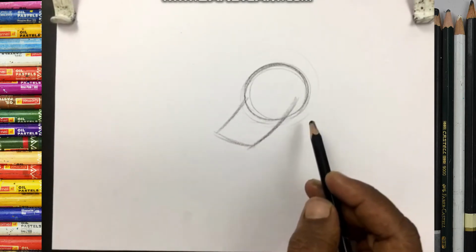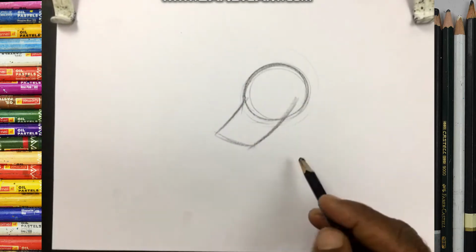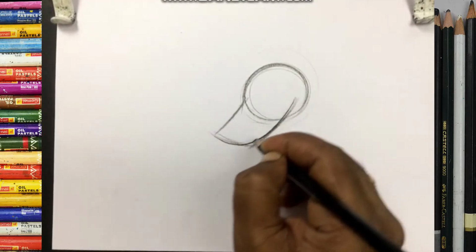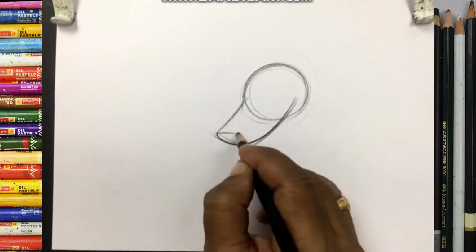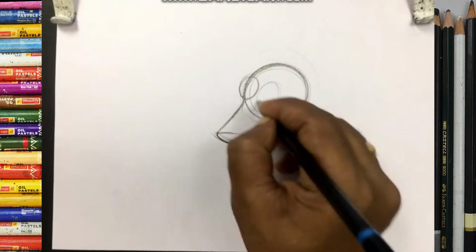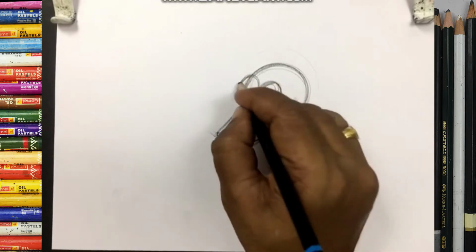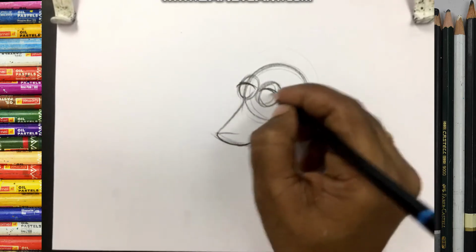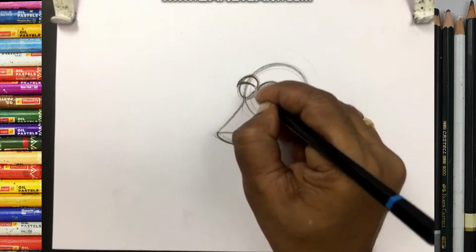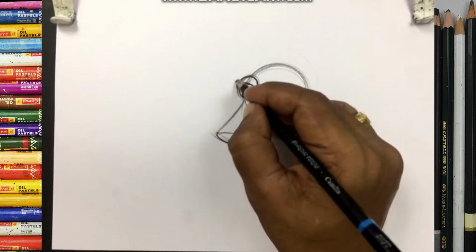Yes, sir. Okay, nice, nice, nice. You really understood, because I make one more interesting cartoon. It's called... So we are creating like this. One eye, two eyes like this. One and two. So do like this.